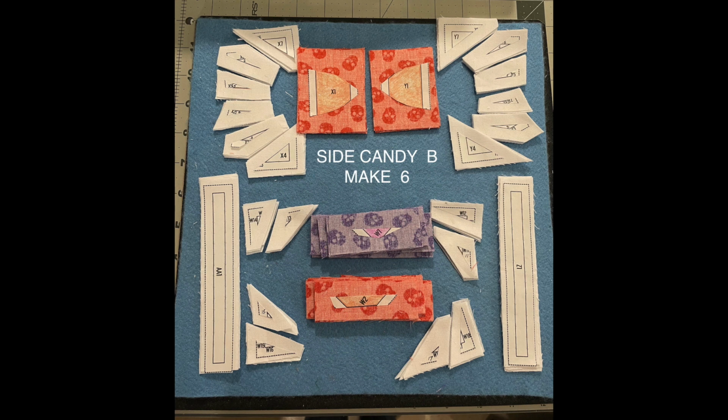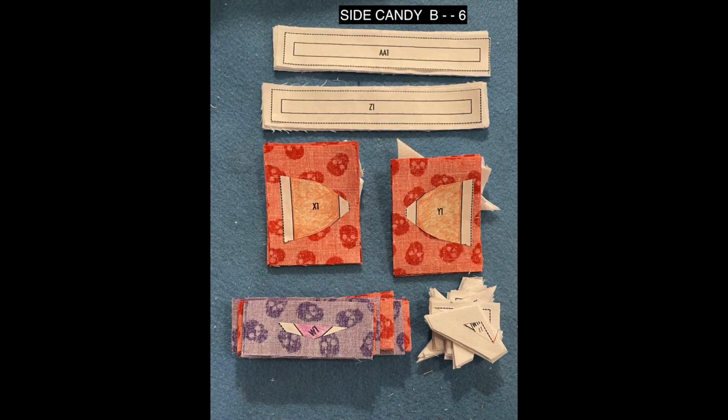This is side B candy, which I've done the same thing that I did for side A candy, laying it out on my design board. For side B candy, I did the same as I did for side A, taking each one of the units and laying them in number order the way they're supposed to be stitched in the unit.